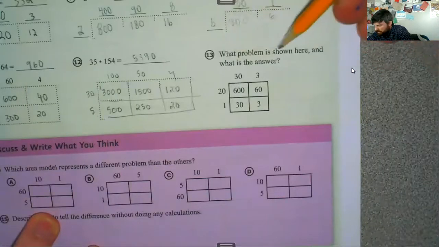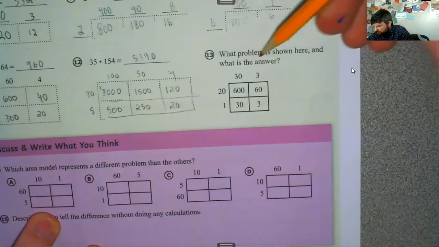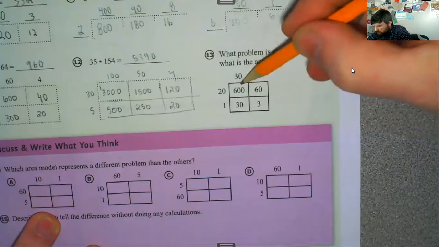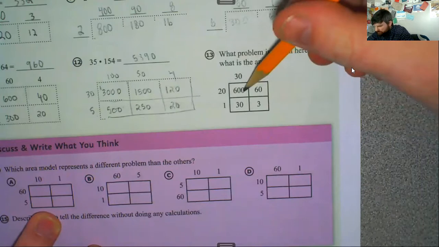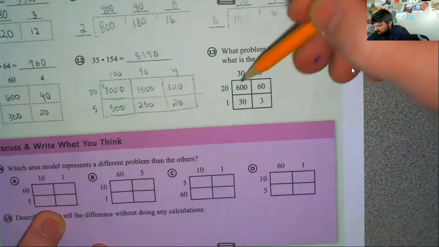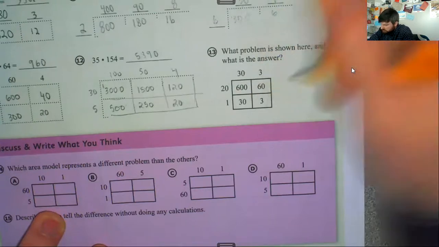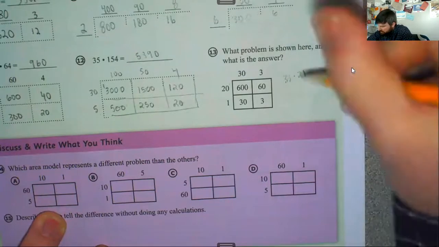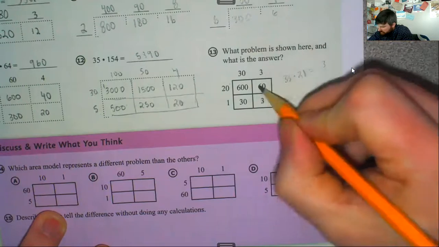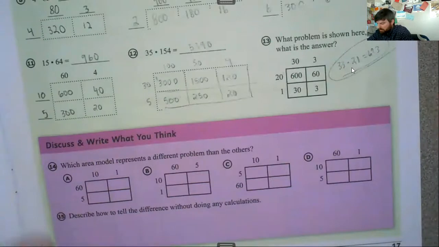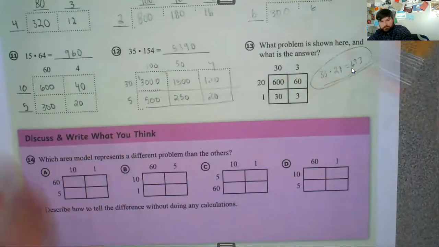What problem is shown here, and what should the answer be? Okay, so it looks like 33 times 21. So 30 times 20 is 600. 20 and 3 is 60. 30 and 1 is 30. Okay, so 33 times 21 is the problem. And the answer, so you get a 396. So there's the problem and the answer. I assume that there was an issue with this.